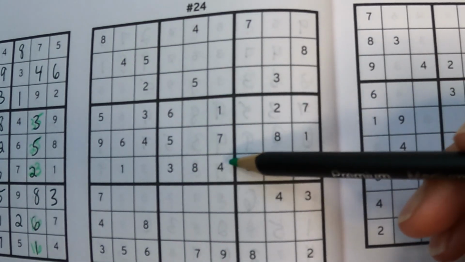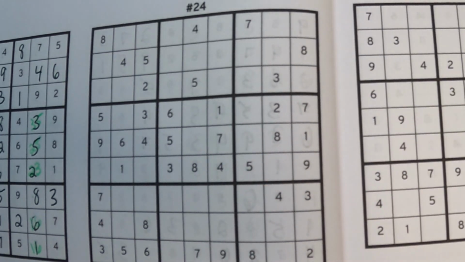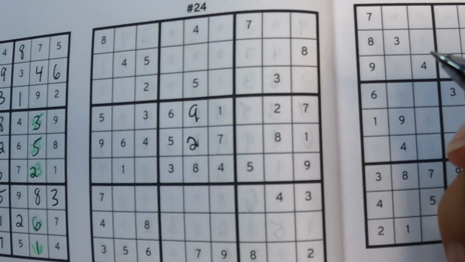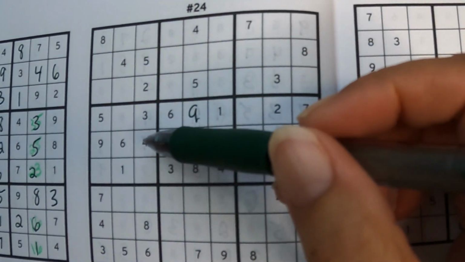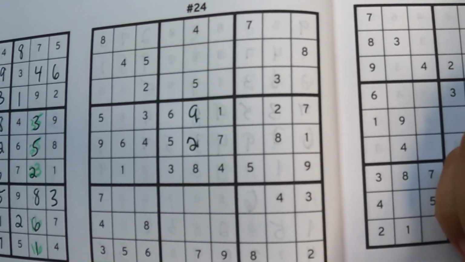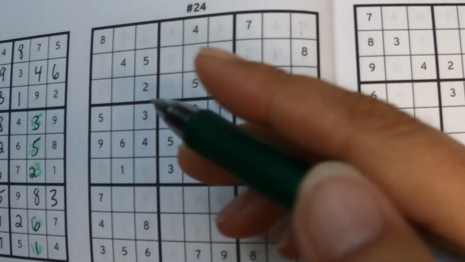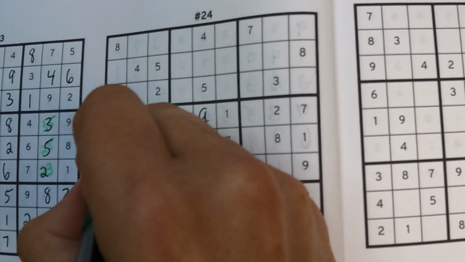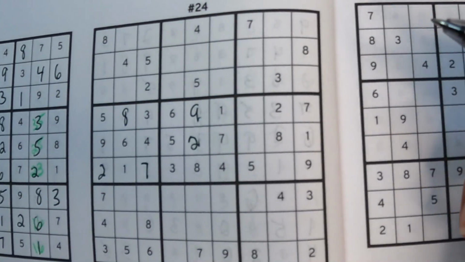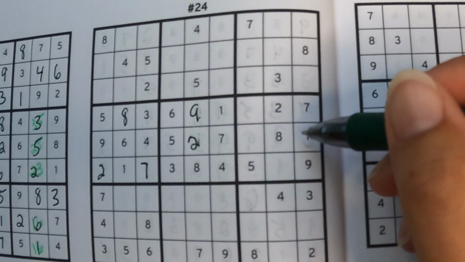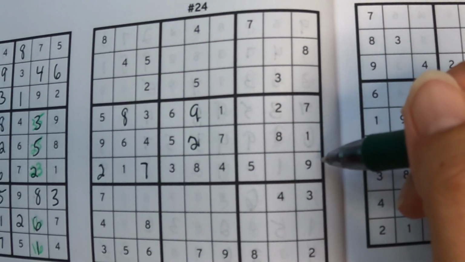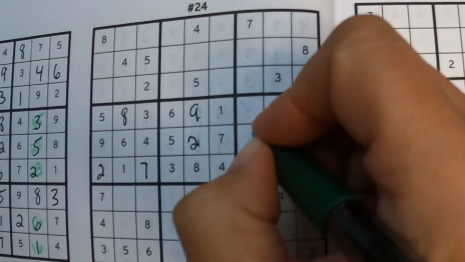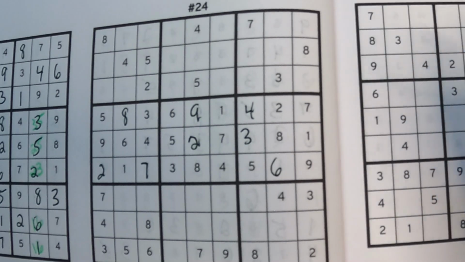If we start with this box, we're missing 2 and 9. We've got a 9 here, so 2, 9. For this box, we're missing 2, 7, and 8. We've got 2 and 8 here, so this is our 7. 8 here, so 2, 8. For this box, we're missing 3, 4, and 6. We've got 3 and 4 here, so this is our 6. 4 here, so 3, 4.